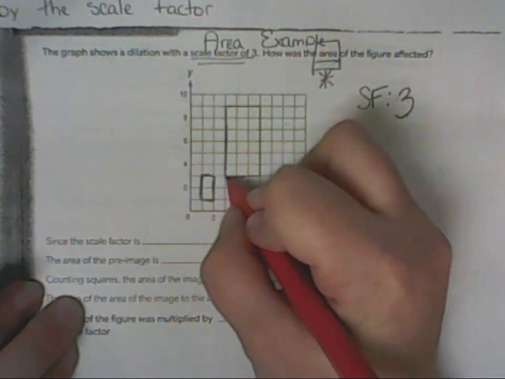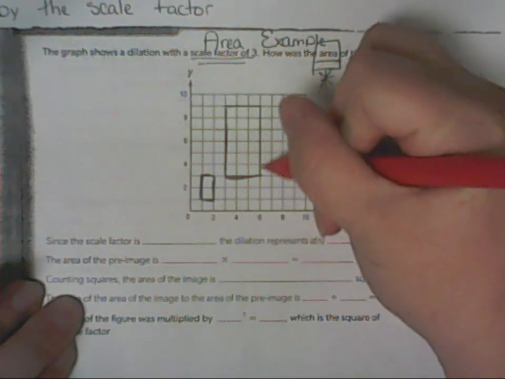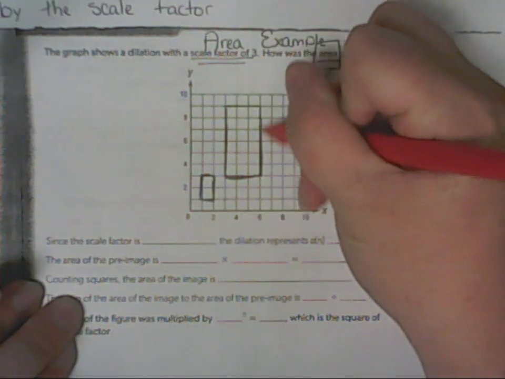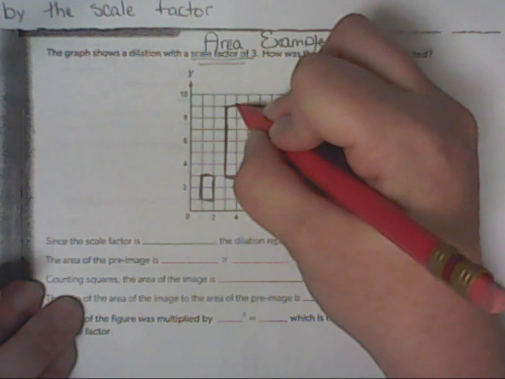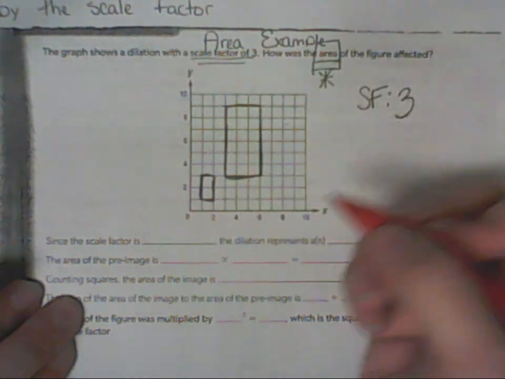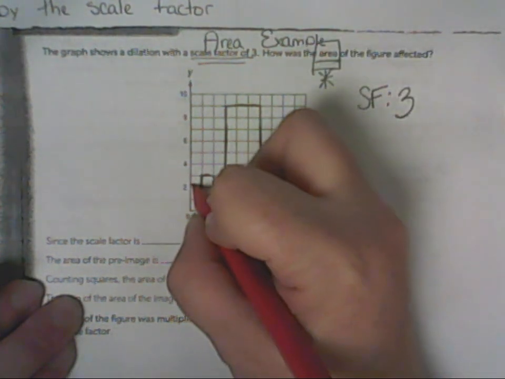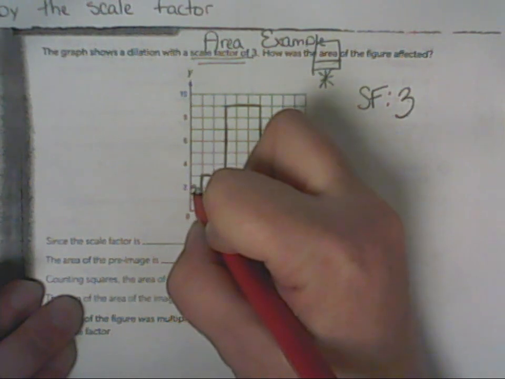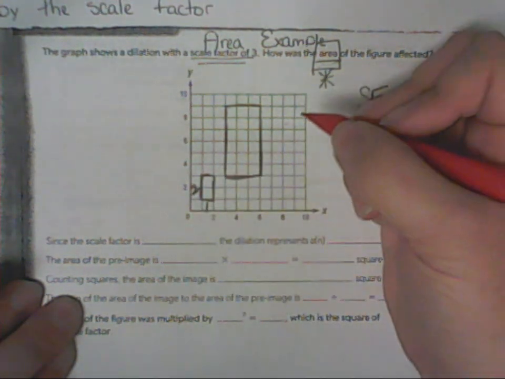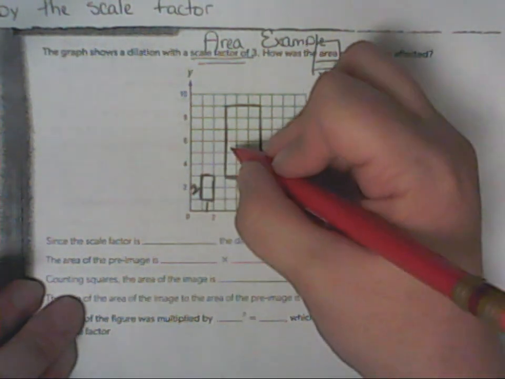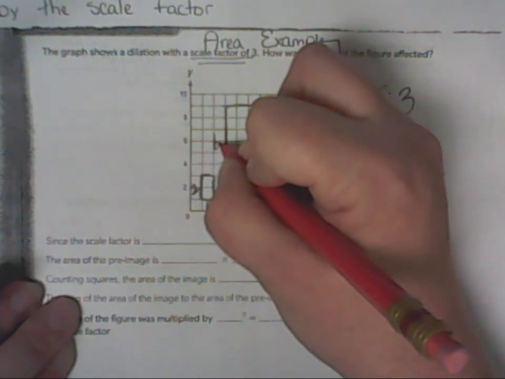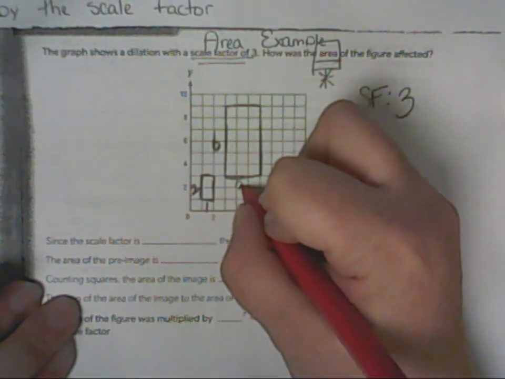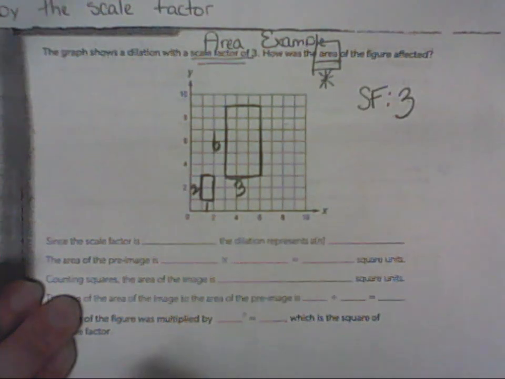What we're going to do is label the dimensions, the measurements of these rectangles. The smaller rectangle is measuring 2 squares by 1, and the larger rectangle is measuring 6 by 3.